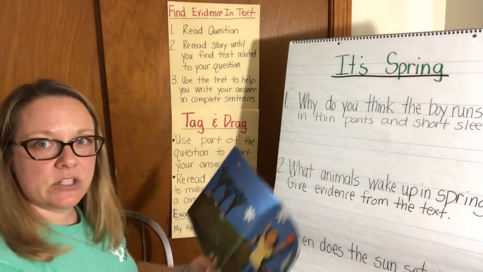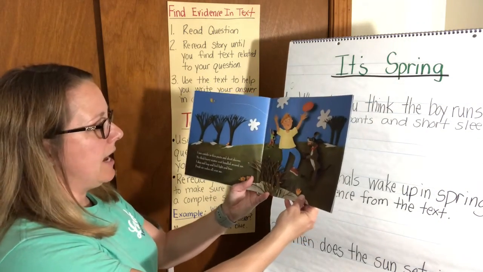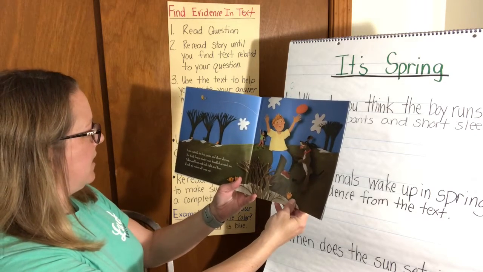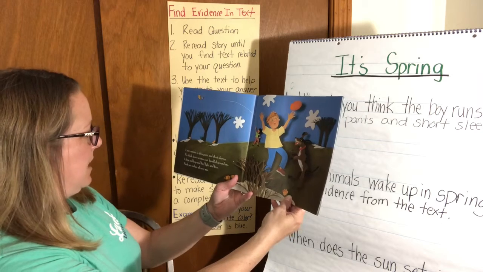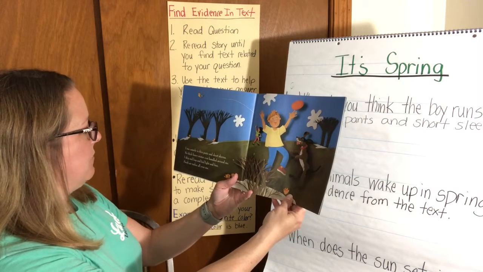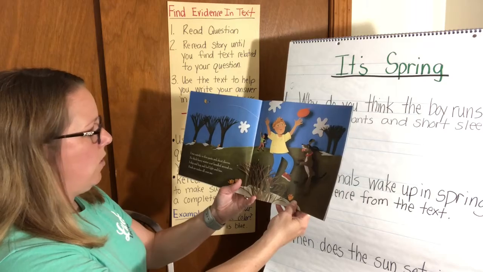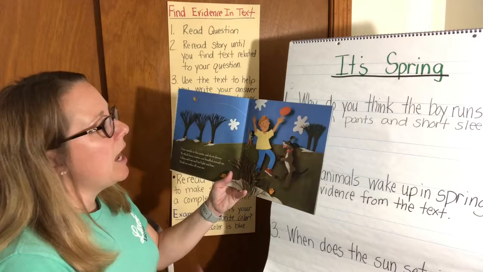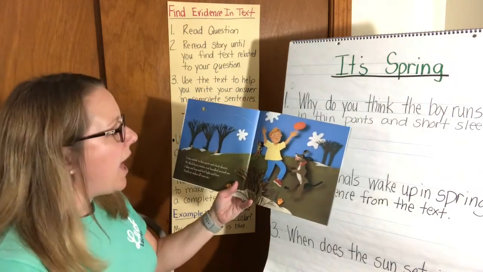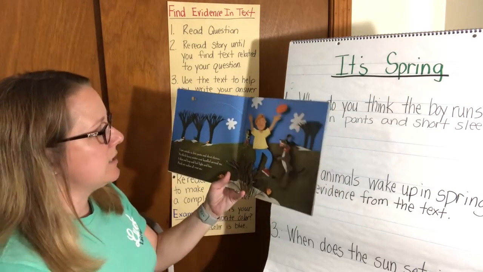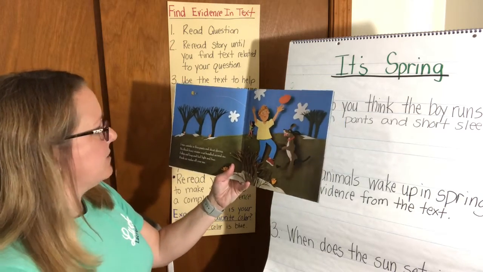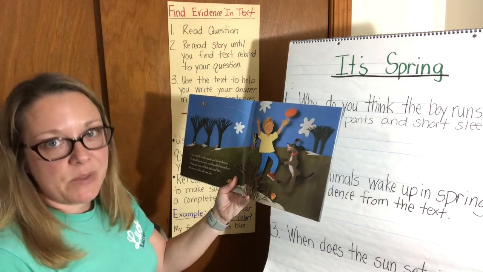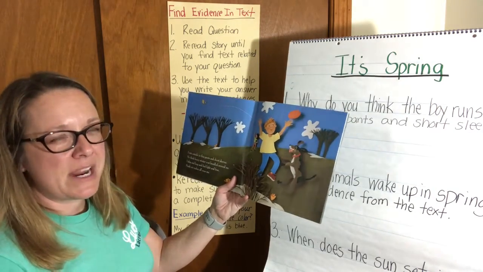Oh, here's the page. He's outside. "I run outside in thin pants and short sleeves, no thick, heavy winter coat bundled around me. I skip and leap and feel light and free. Fresh air rushes all over me." You know, it doesn't give the exact answer, but they did say, why do I think? So I think that he's running outside in just thin pants and short sleeves because it's warmer outside. In springtime, the weather gets warmer. So I think that's what I'm going to write in my answer.